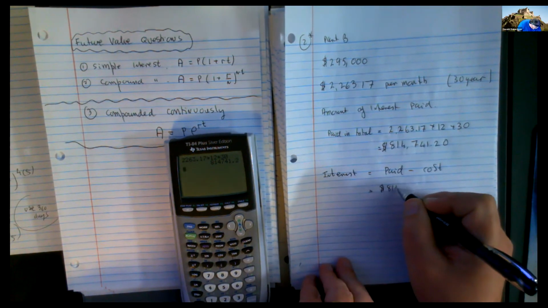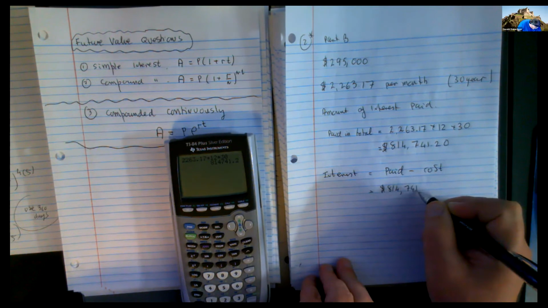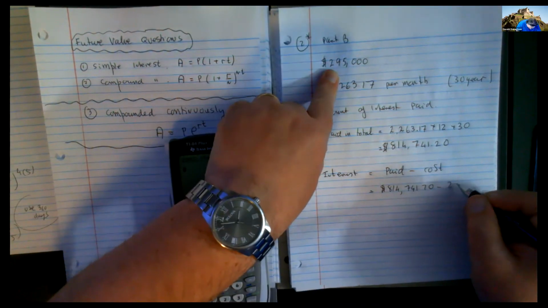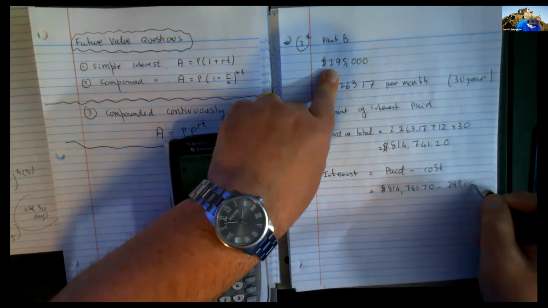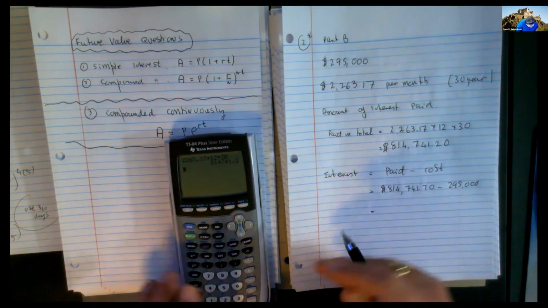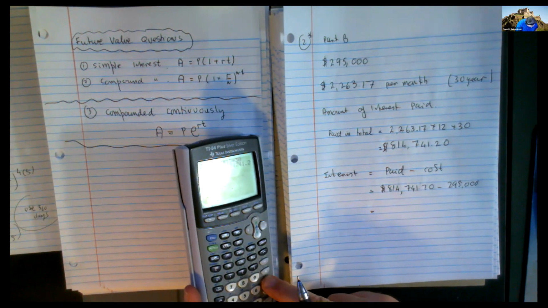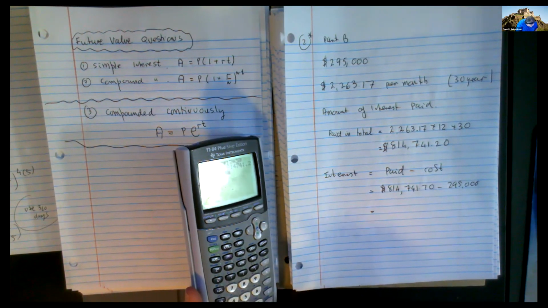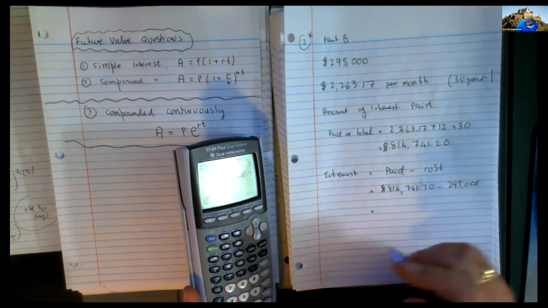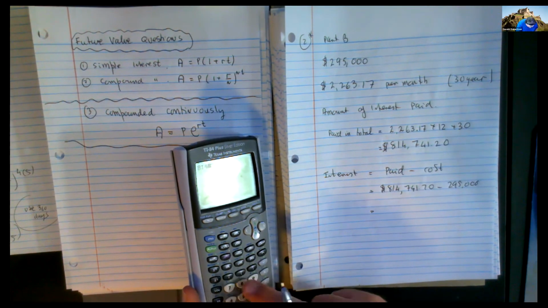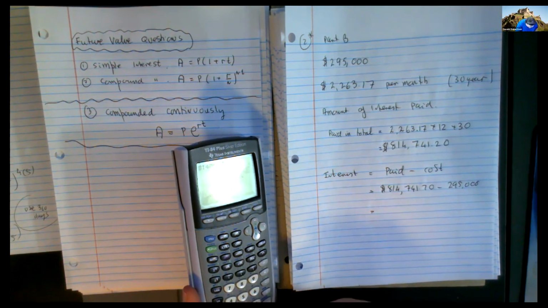And so the interest is how much you paid, take away what it cost. So it's 814,741.20, take away 295,000. And if I take that number, I've already got it in my calculator, I can just take away the 295,000 from it. I hit too many zeros there, darn it. 814,741.20.